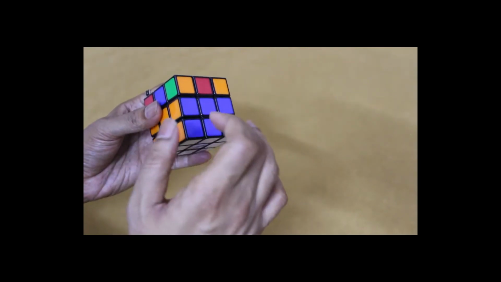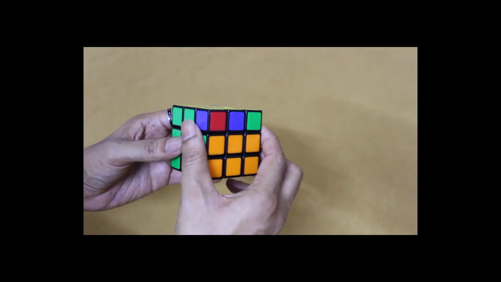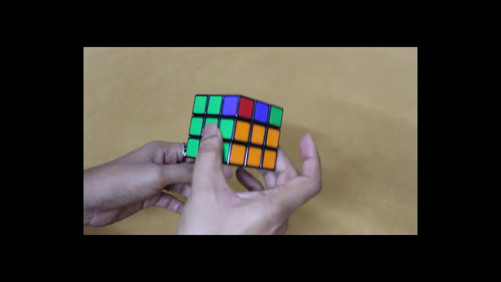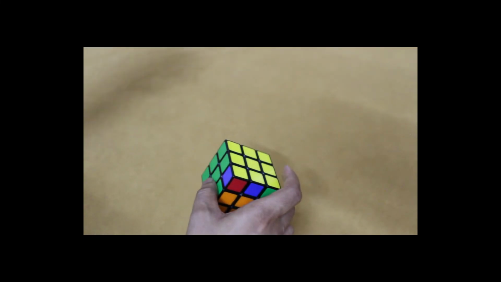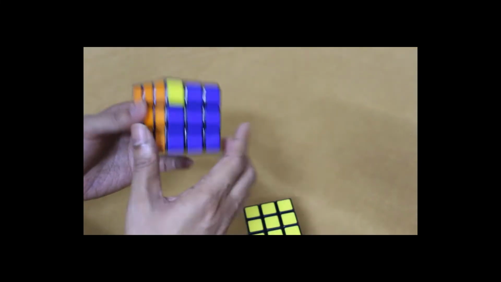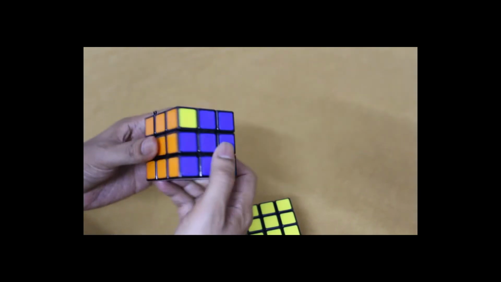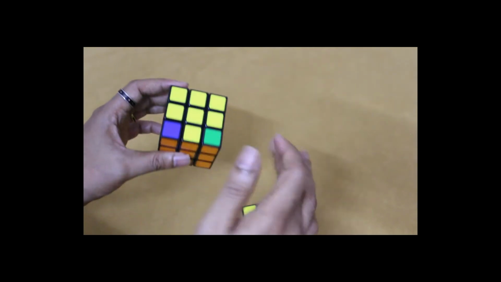See, the first two layers are perfectly fixed. The challenge is we have to solve this third layer without disturbing these two layers. So I have already partially solved, I mean, the two layers are solved. So I need to fix the third layer here.